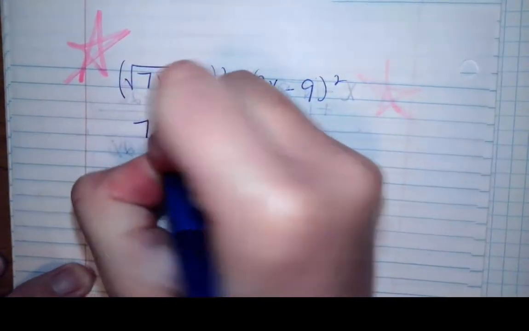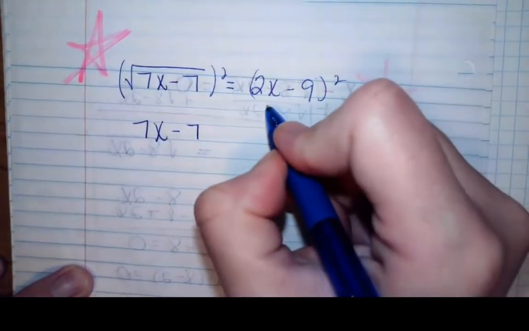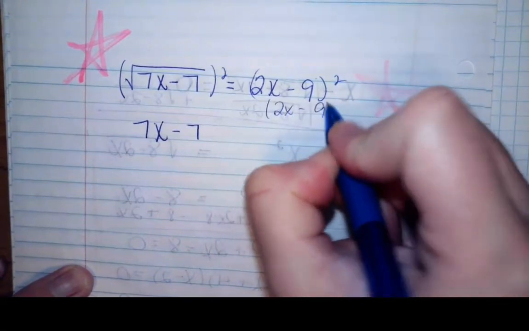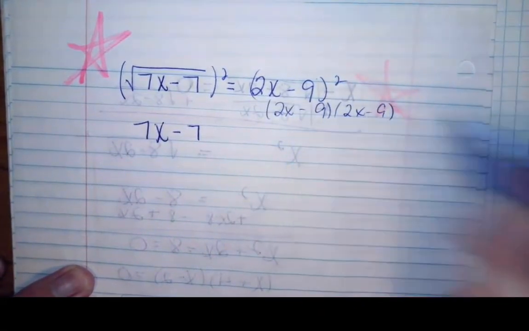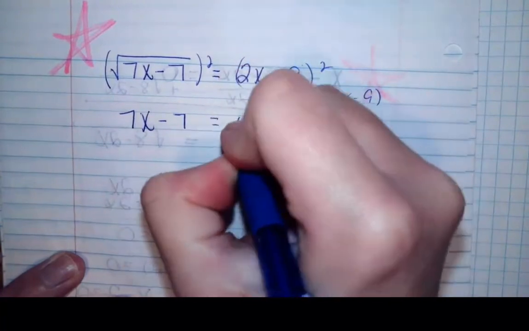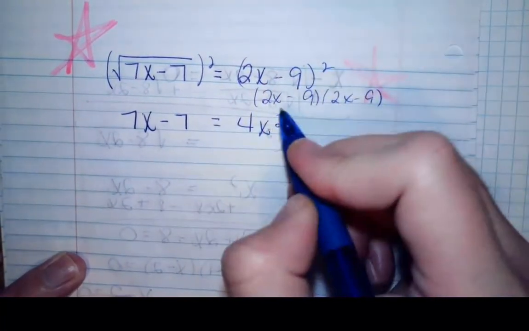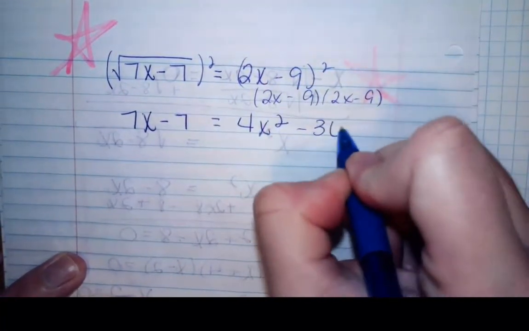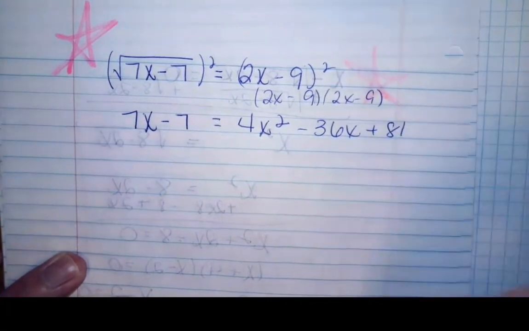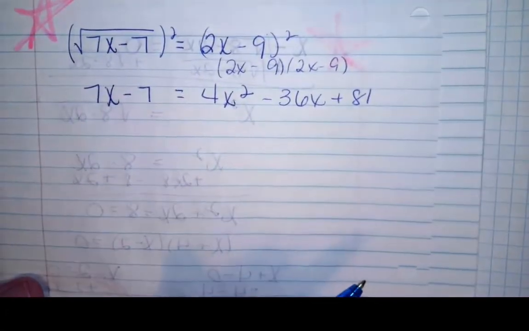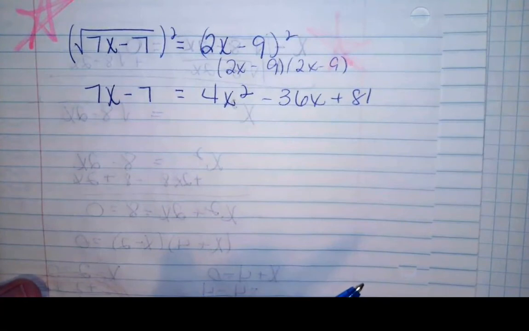So the left side pops out. The right side I'm going to have to FOIL. So I've got a 2x minus 9 times a 2x minus 9. So that gives me a 4x squared minus 36x plus 81.